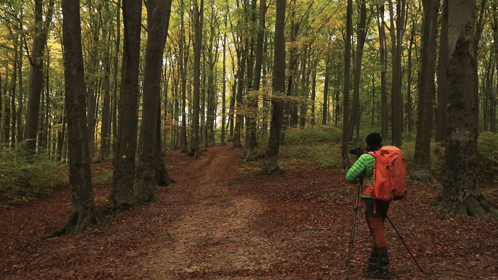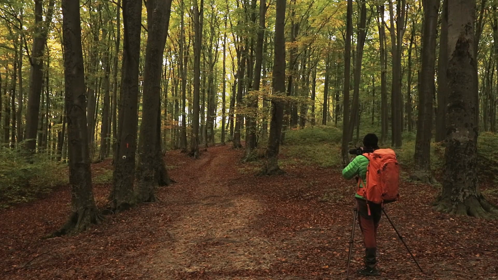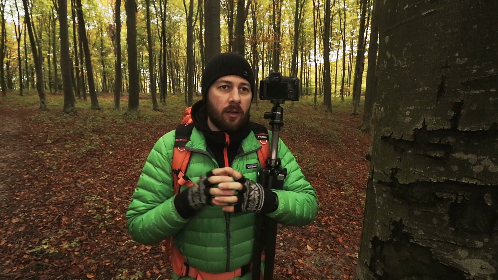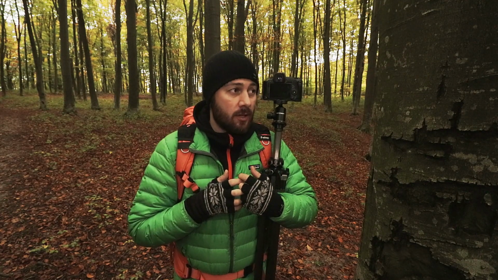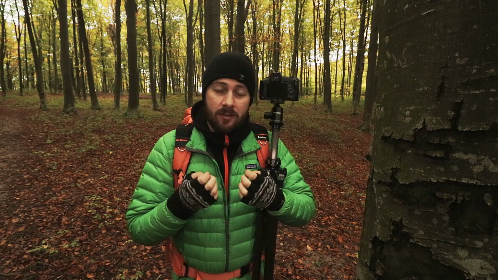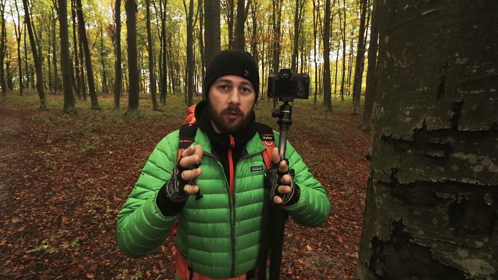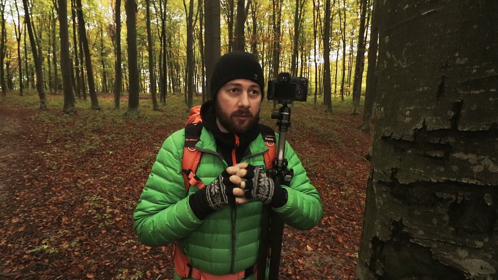Try to identify interesting trees, interesting areas where the light hits in a different way. So there are many ways in which you can create interesting and compelling compositions in the forest. But it's a constant search. You're not just going on the trail and the compositions are going to pop just there on the trail. Sometimes it happens, but sometimes you just need to look for it.